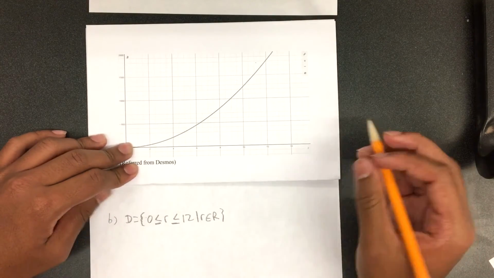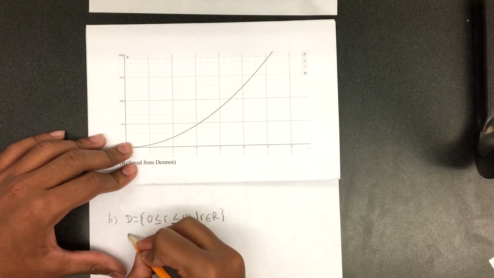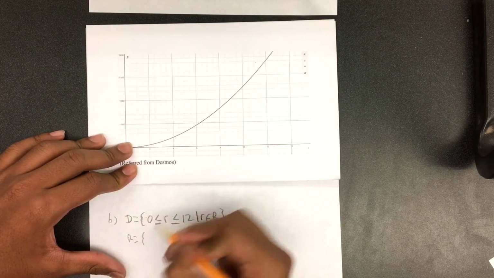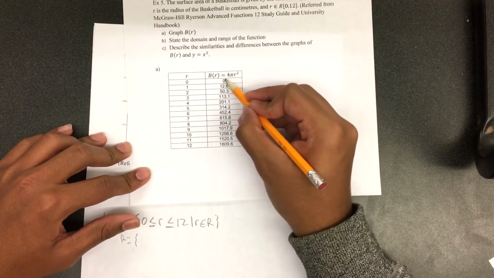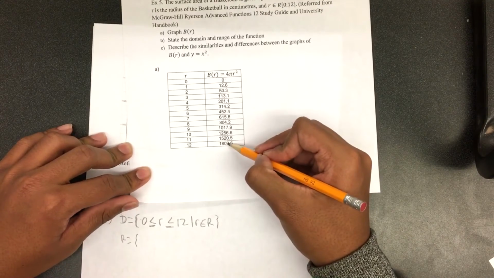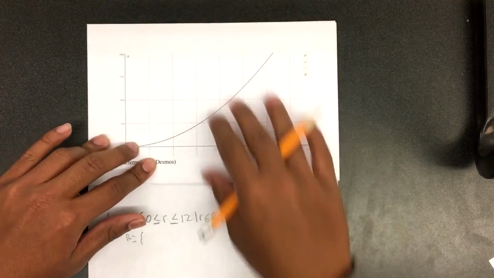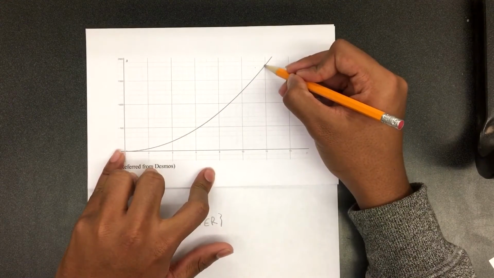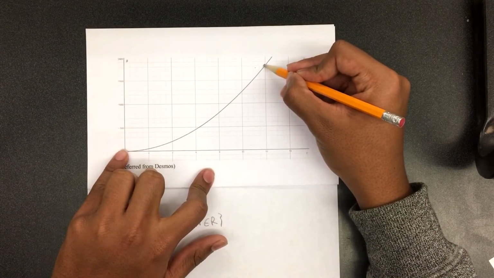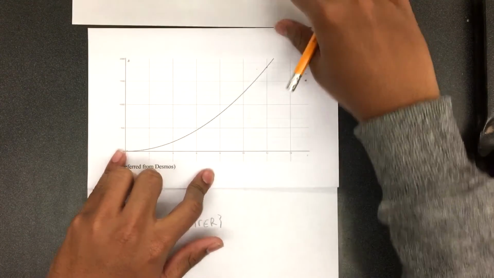And now moving on to the range of the function, you put R equals, and you go to the table of values, and as you can see here, R goes from 0 to 1809.6. If you look back at the graph, you won't notice it here, but you have the table of values to 1809.6.